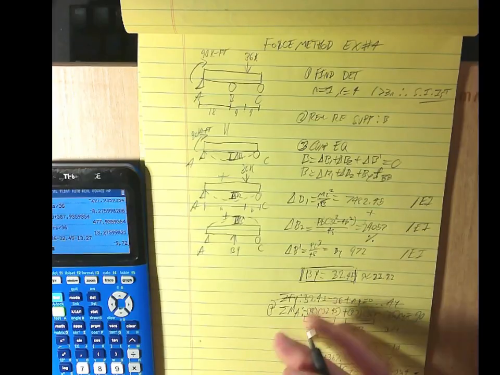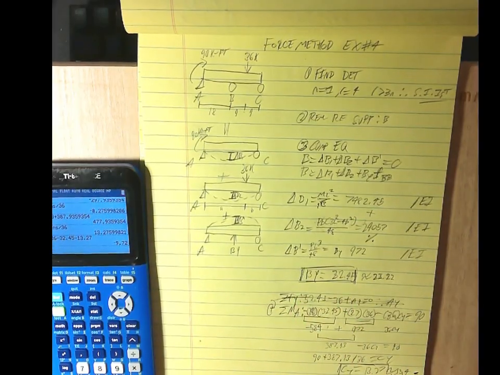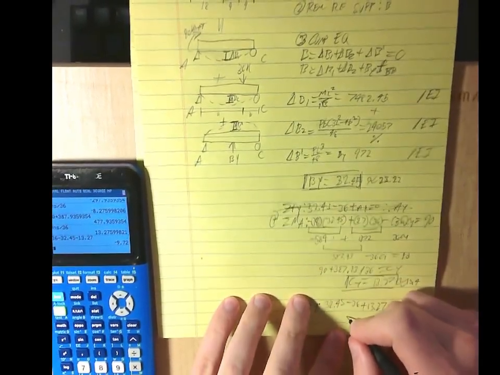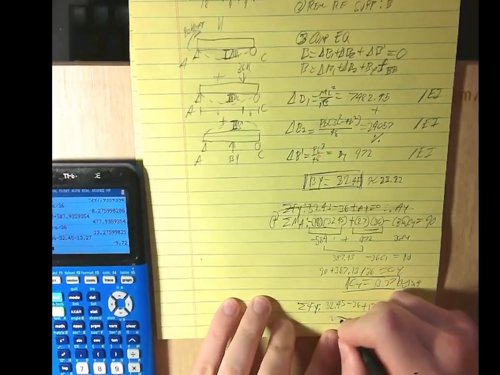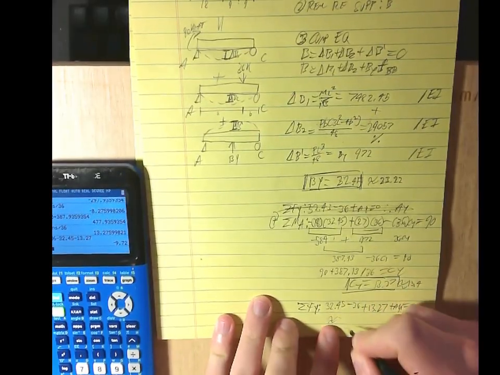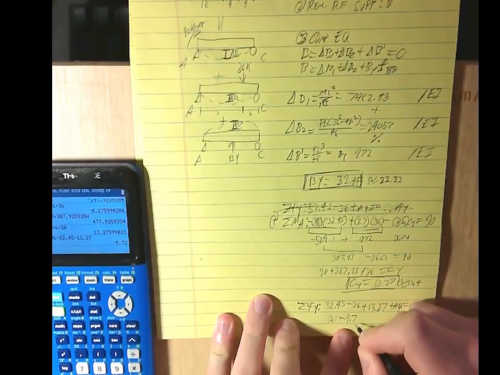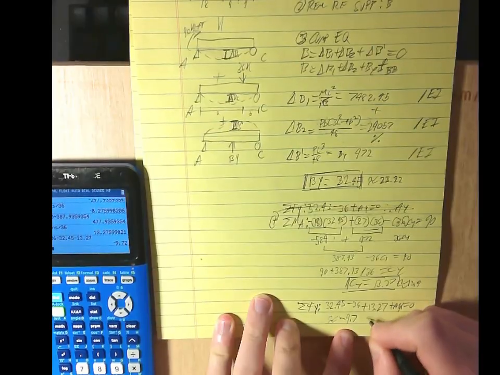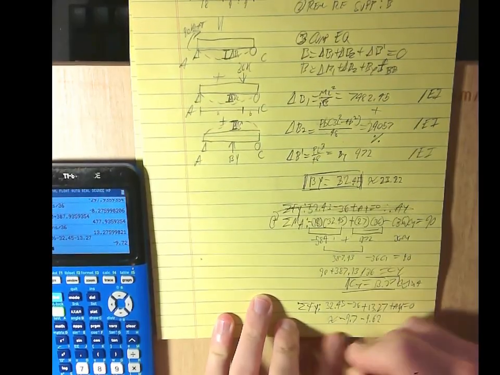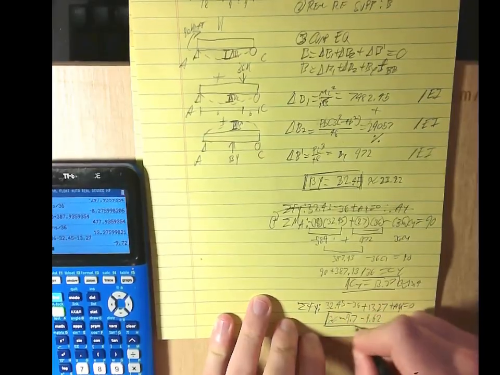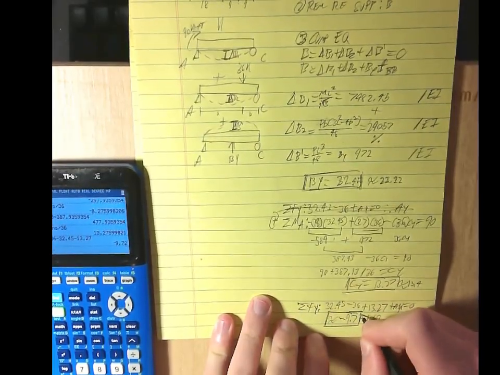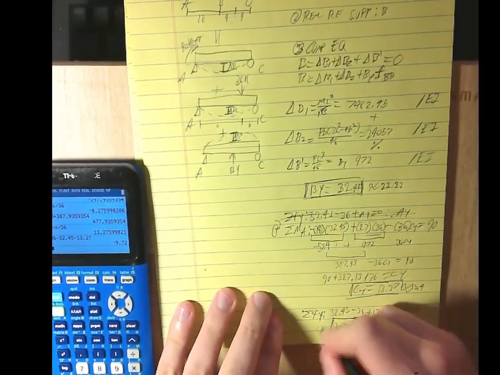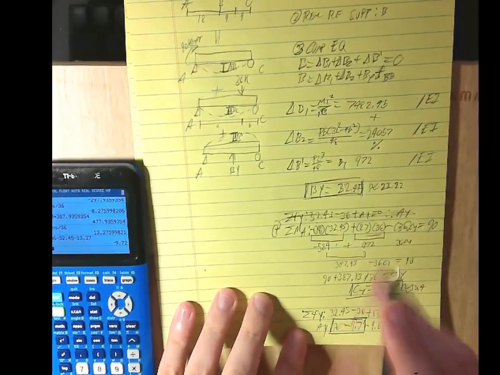It's equal to roughly negative 9.7, which they want the answer of negative 9.62. So again, all pretty close, within rounding error. So there, this is A_Y, C_Y, and B_Y.